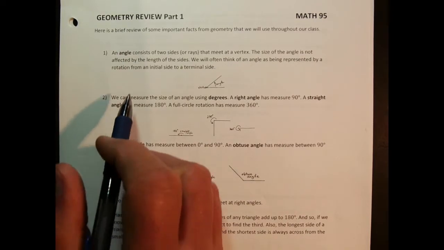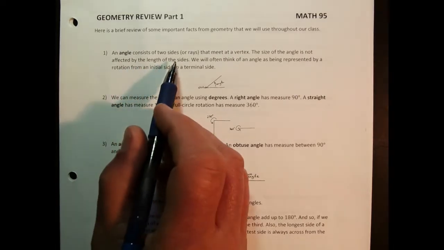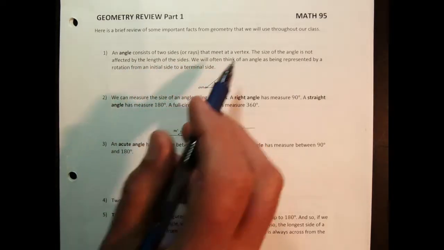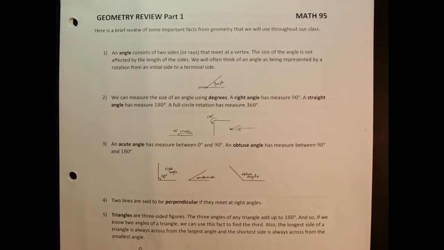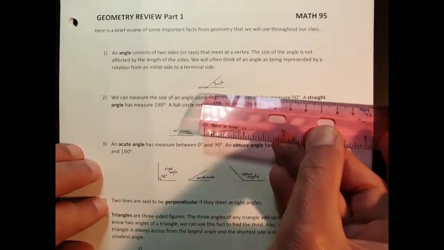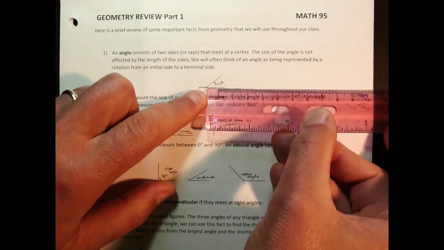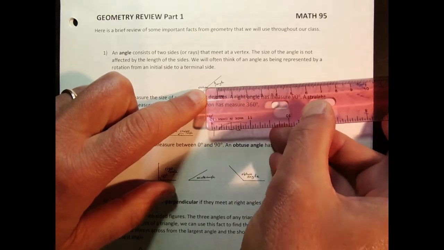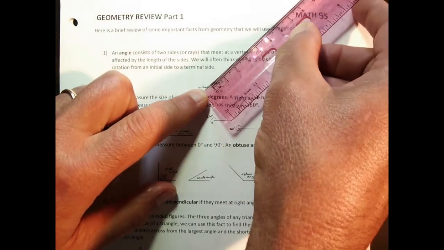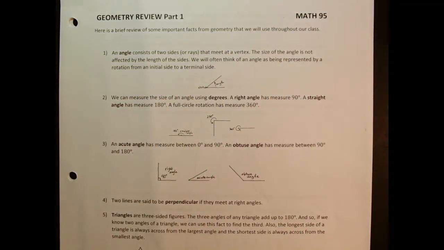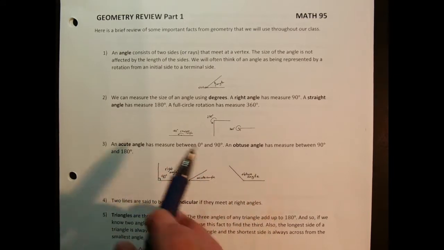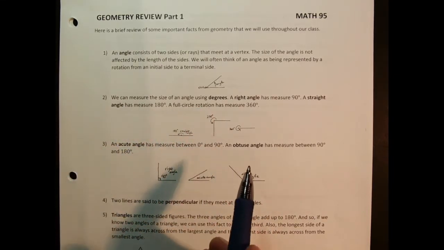So let's get started here with number one. An angle consists of two sides or rays that meet at a vertex. The size of the angle is not affected by the length of the sides. We often think of an angle as being represented by a rotation from an initial side to a terminal side. It's like if I place my ruler here along one side with the end at the vertex, I can rotate the ruler to the terminal side of the angle, and that rotation is a way of thinking of what the angle represents. We can measure the size of an angle using degrees.